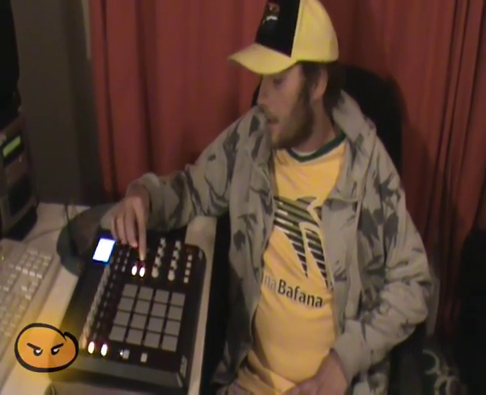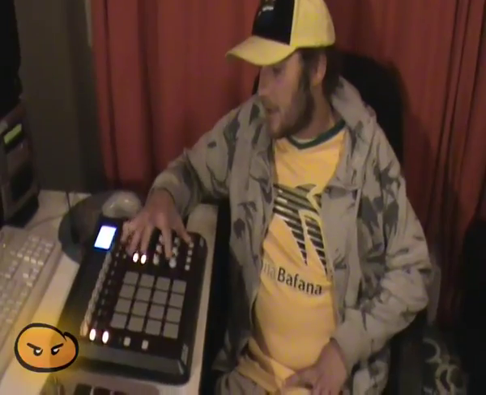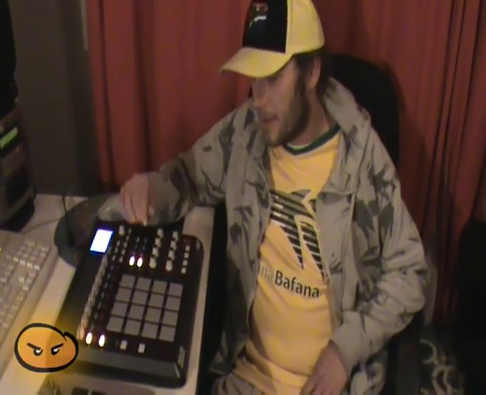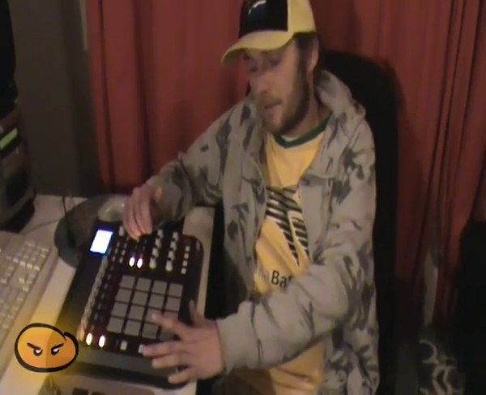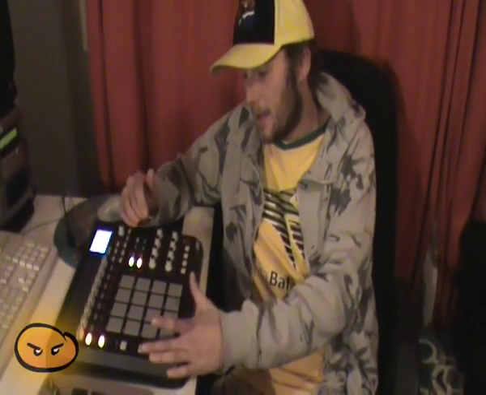Same with your pads, except you've got four control banks. That's A, B, C, and D. So that gives you 64 pads, 24 faders, and 24 rotary knobs. We also got some neat little functions here, like note repeats. Note repeat means whatever you hit, it's gonna repeat.